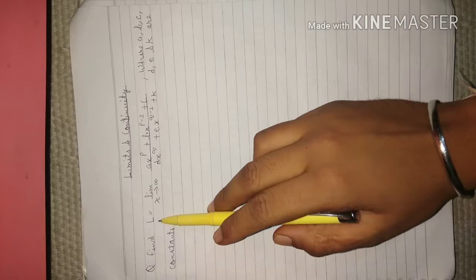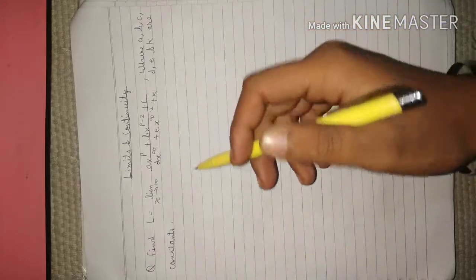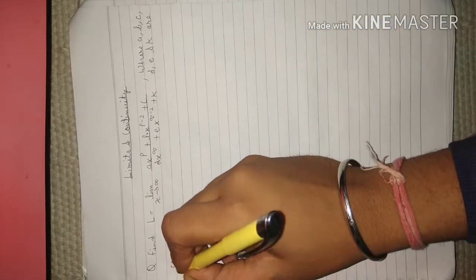We are going to discuss one of the most important questions of the type when the limit tends to infinity. So let's see. The question is: find L is equal to the limit as x tends to infinity of the given expression, where a, b, c, d, e and k are constants. So let's start the solution.